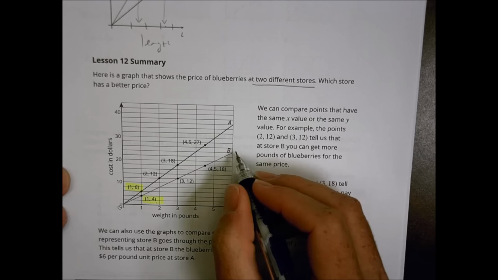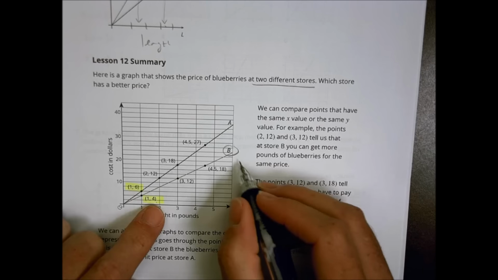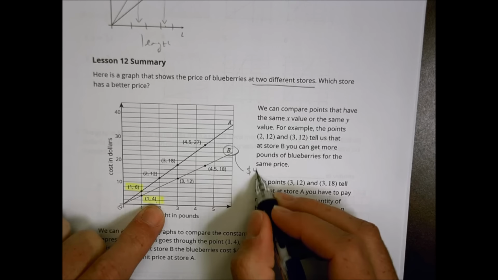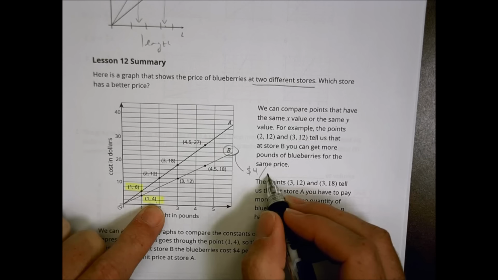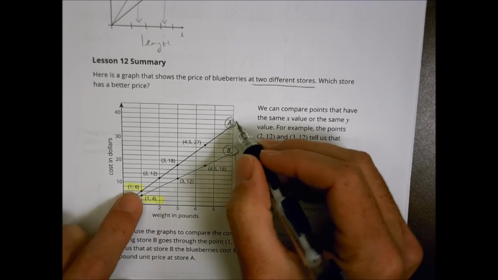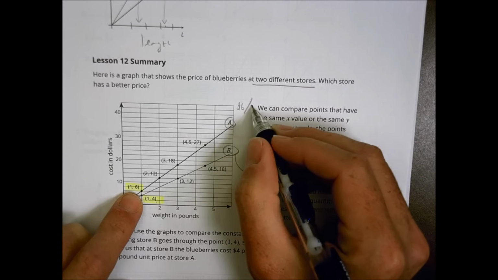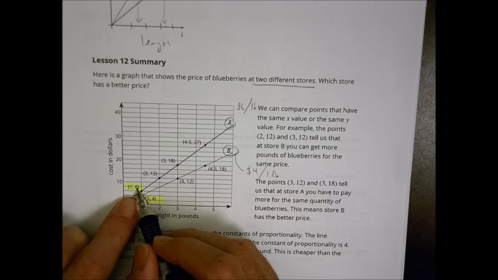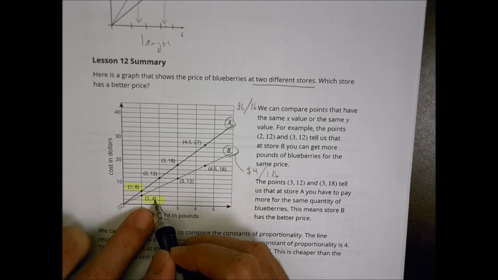And so at store B, we have a cost in dollars of, it looks like, $4 per pound. It's for 1 pound. Or at A, we're getting $6 for 1 pound. Okay, why? Because that's our constant, and that's our constant there.